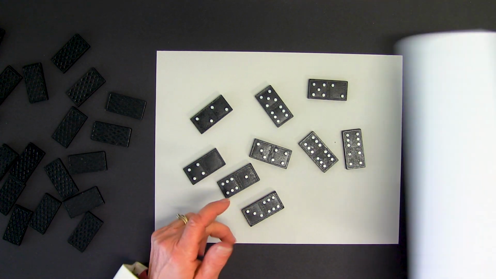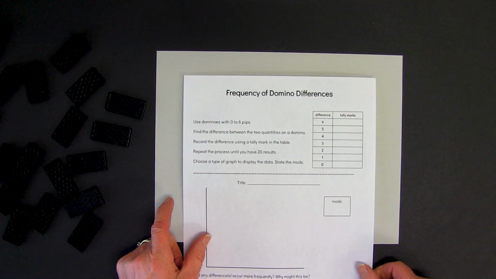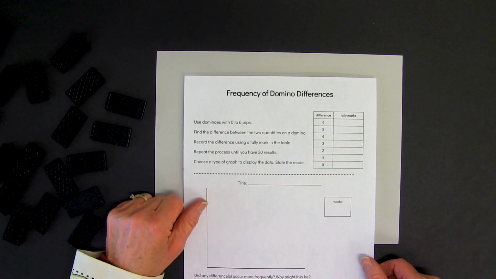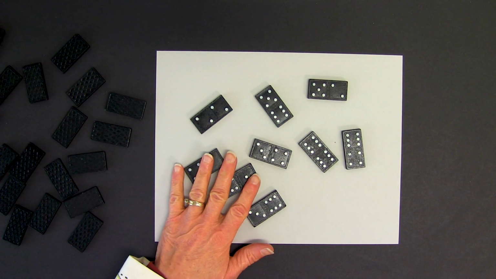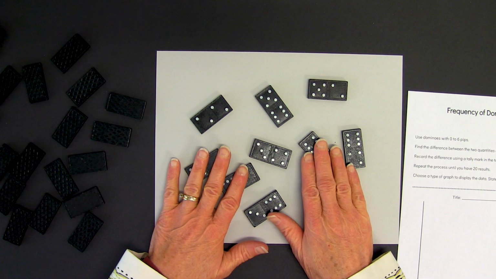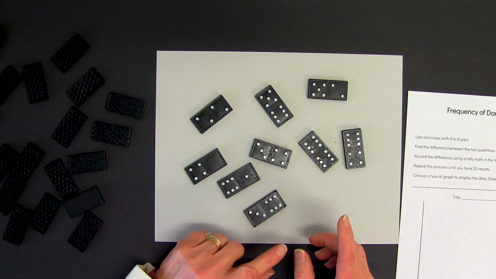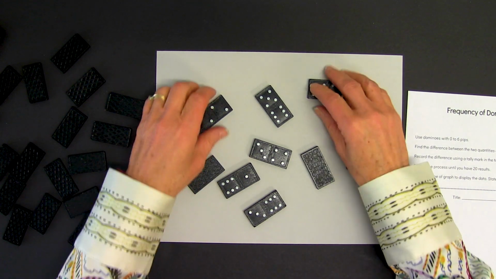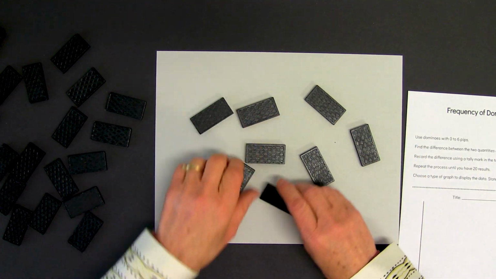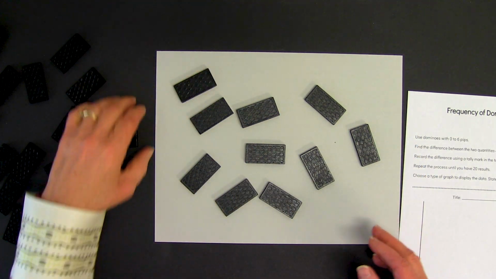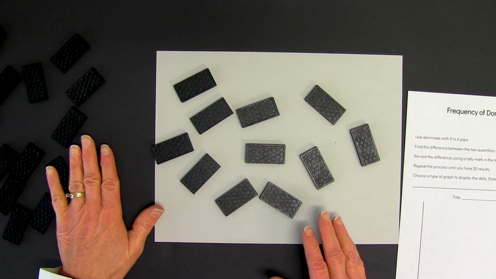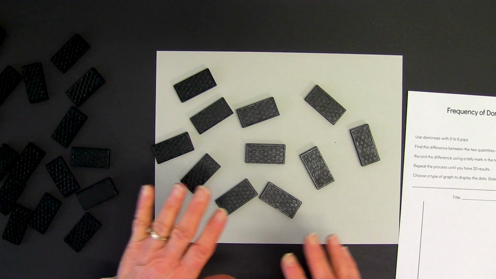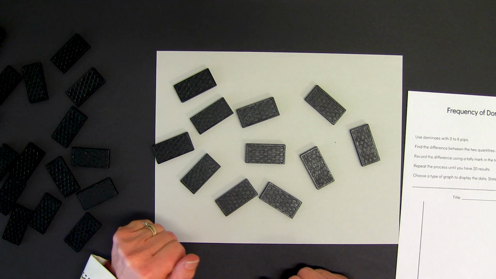For this activity, we're going to use a sheet titled Frequency of Domino Differences. I'm going to use only dominoes that have pips from 0 to 6. I'm going to start by flipping over all of my dominoes. I'm going to be using 20 of the dominoes in the set of 0 to 6 pips.